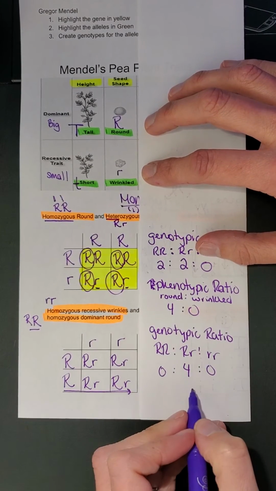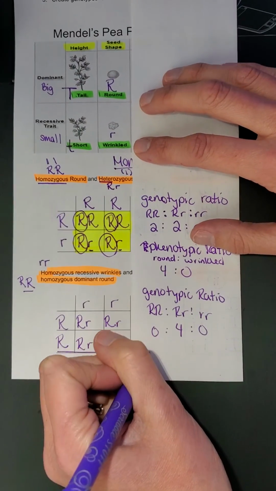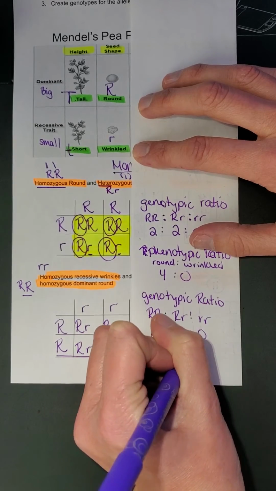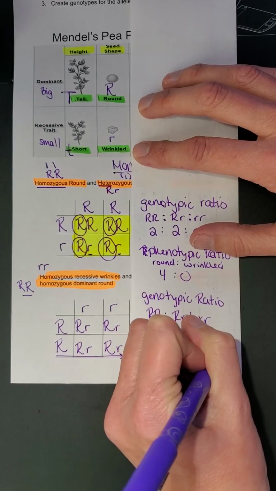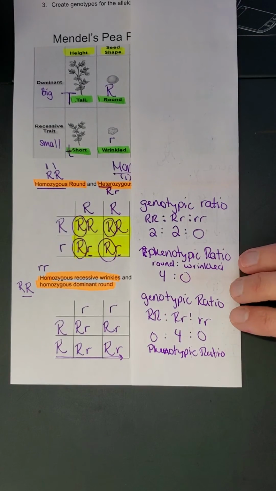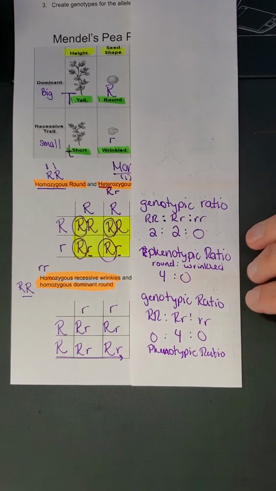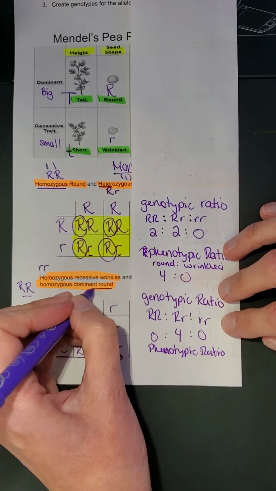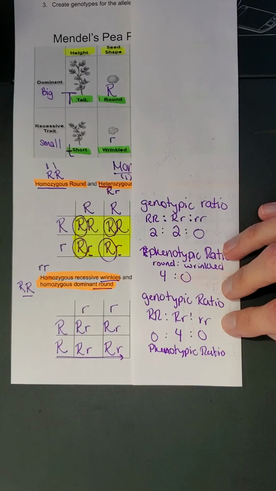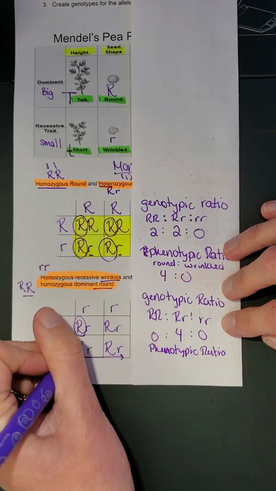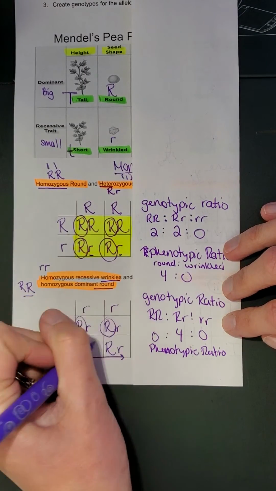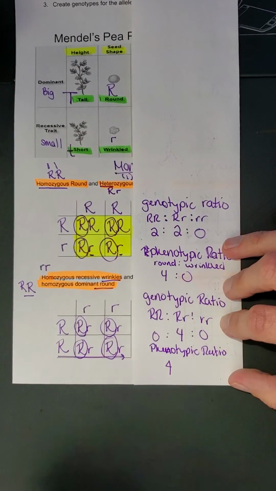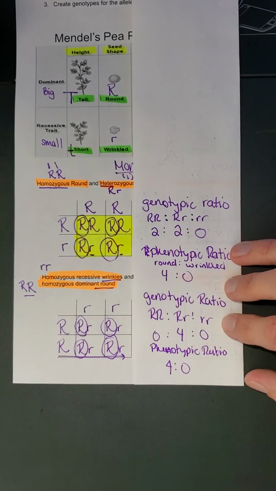So down here, if we do our phenotypic ratio, same thing. We need to look at what we see. We can either see round or wrinkled. I have a dominant R, a dominant R, a dominant R, a dominant R. So again, they are all round and there are none that are wrinkled.